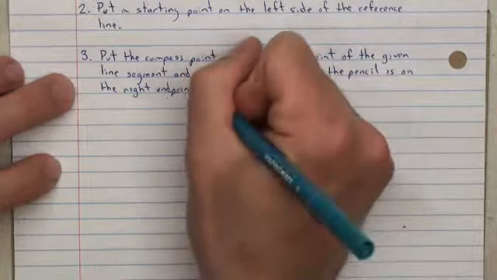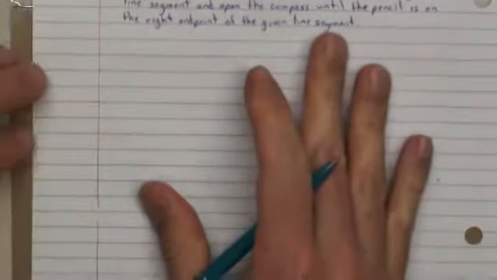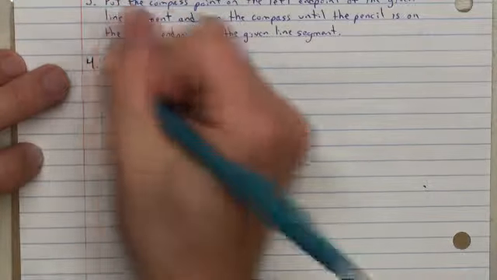Of the given line segment. Okay. Number 4.